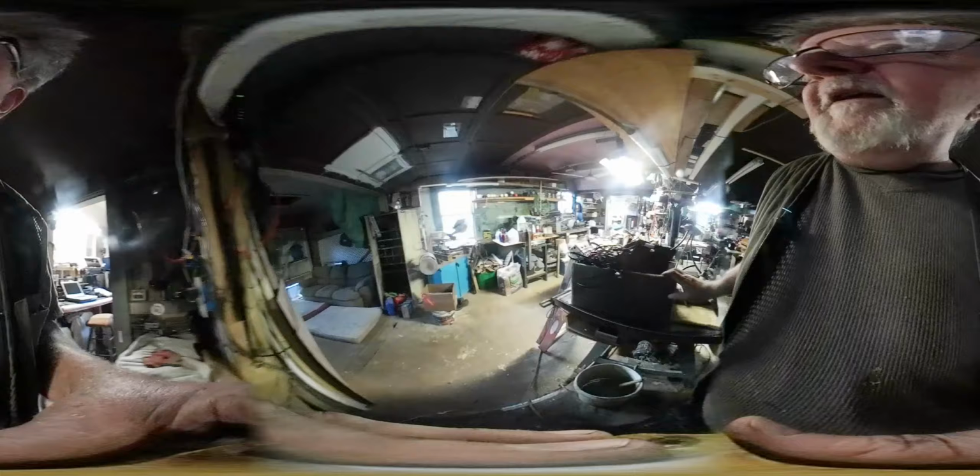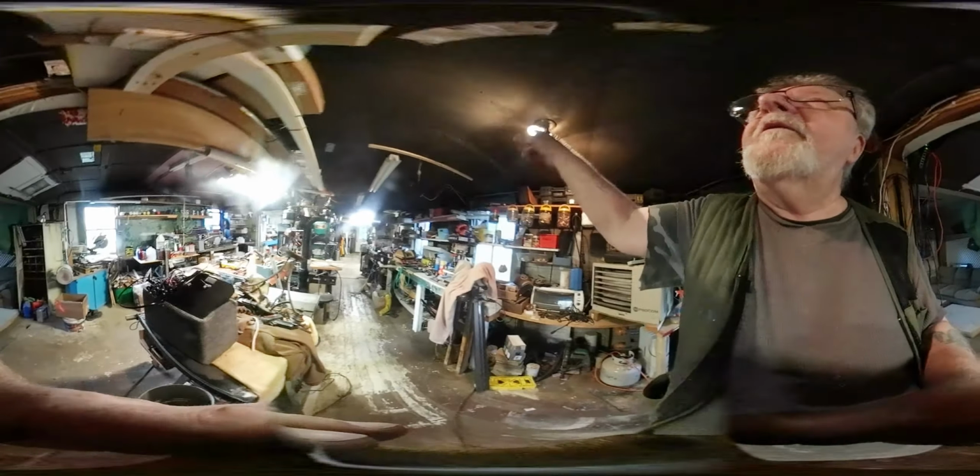Okay, so here's what I did so far. Let me turn this light on. I do have to change this light. I want to put another fluorescent light over here. I may even move it right over to here.